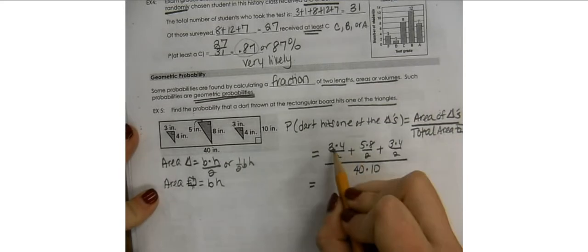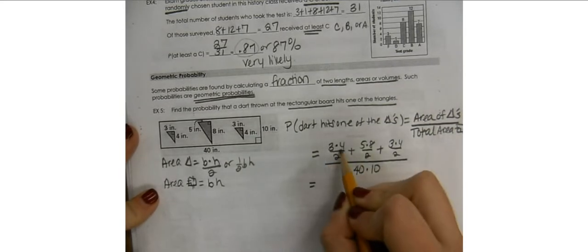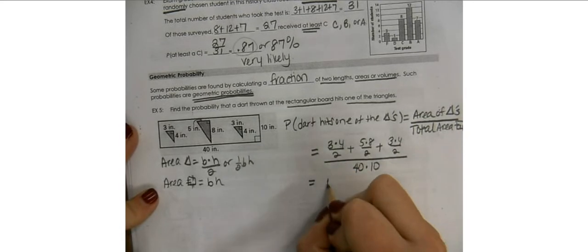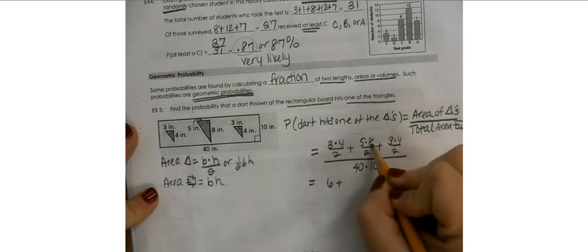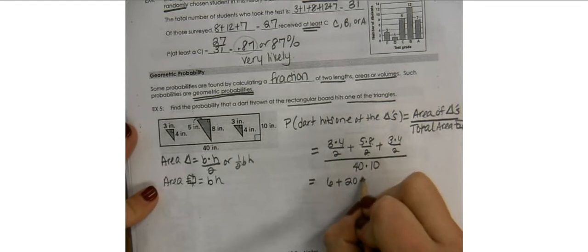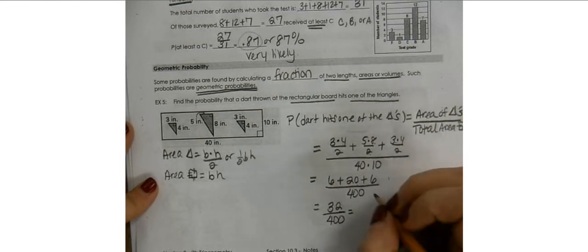So I have 3 times 4, which is 12, and 12 divided by 2, which is 6, plus 5 times 8, which is 40, 40 divided by 2, which is 20, plus 3 times 4, which is 12, 12 divided by 2 is 6, all over 40 times 10, which is 400. 6 plus 20 plus 6 is 32 out of 400. And 32 divided by 400, you can put that into your calculator, or if you can recognize that they're both divisible by 16, that might be a good thing. 32 over 400 is going to be 2 over 25.